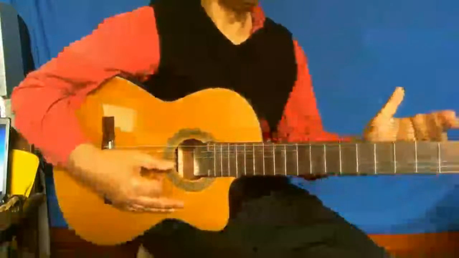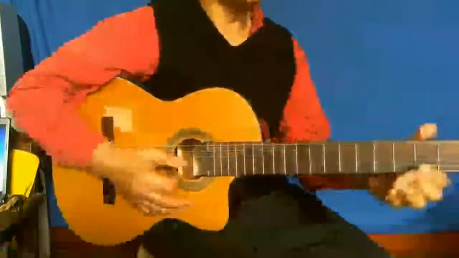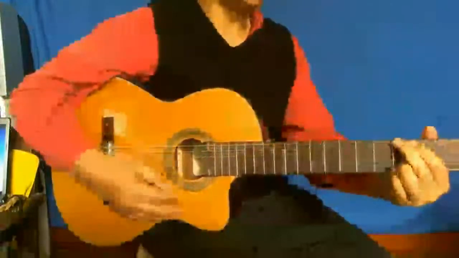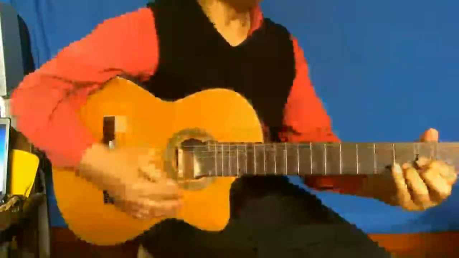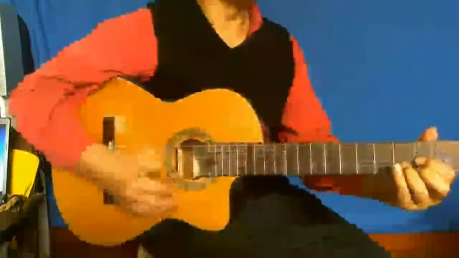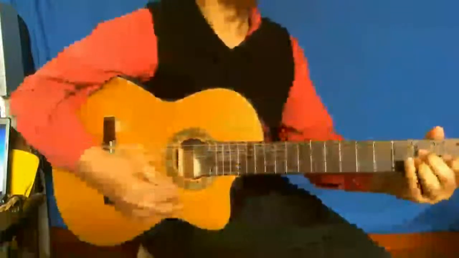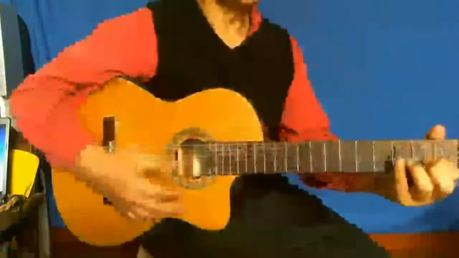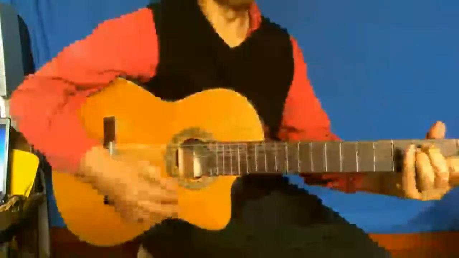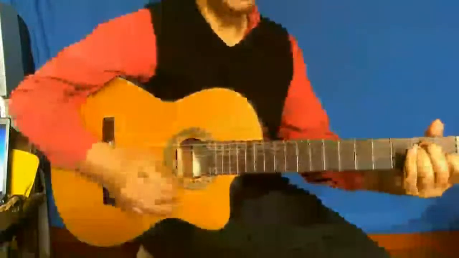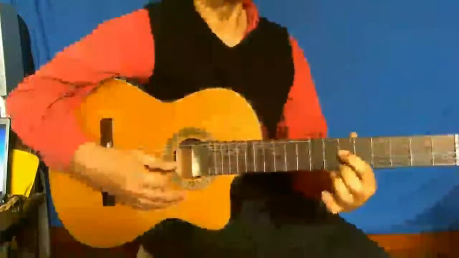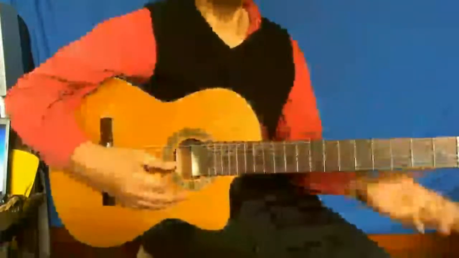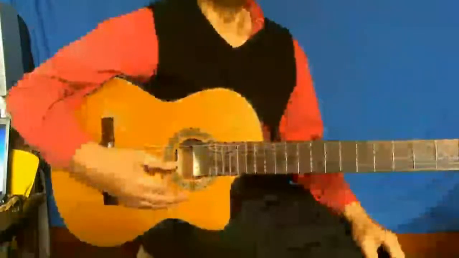So instead of going D, G, and A as you would in the key of D, you're now in the key of A. Vocally, you've only changed one note. You've changed from this to that, and you've changed key, and you've changed all those chords.